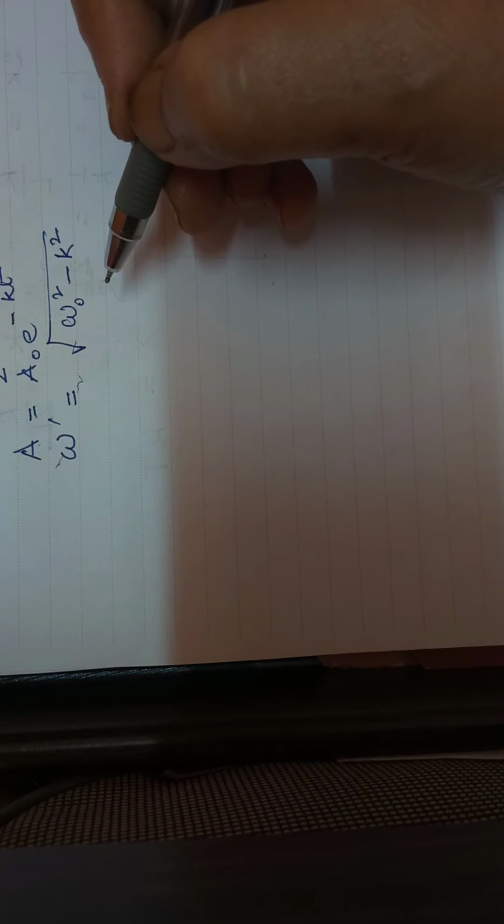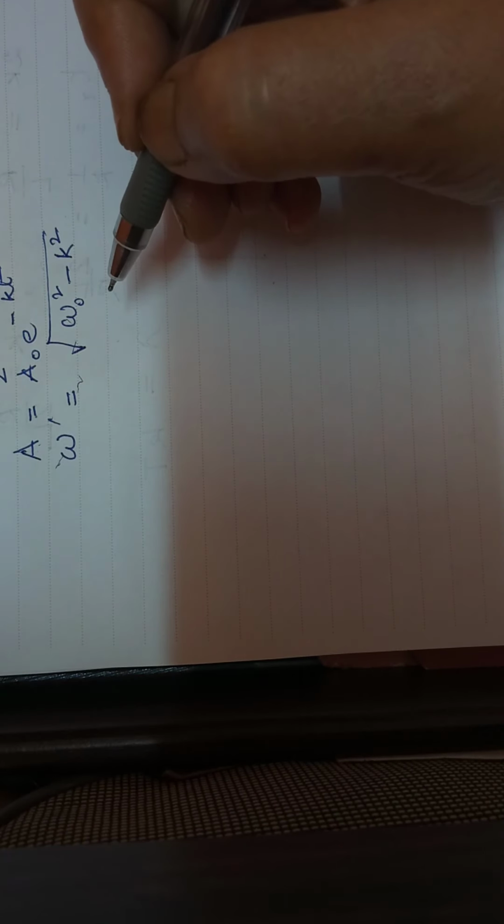And the omega 0 of a simple harmonic oscillator is replaced by omega prime, which is equal to square root of omega 0 square minus k square. So that is your omega prime.